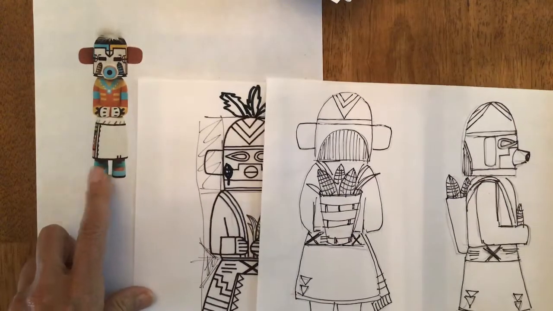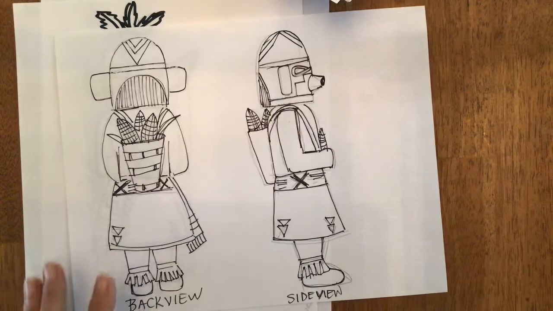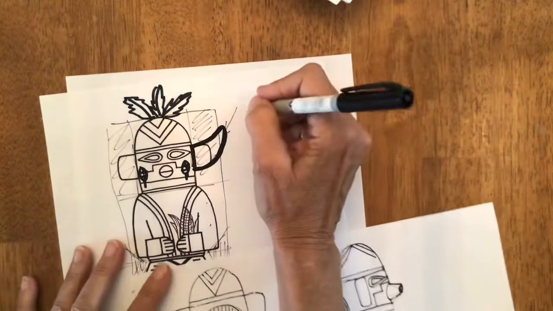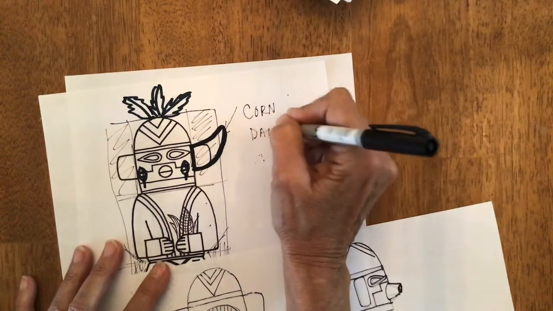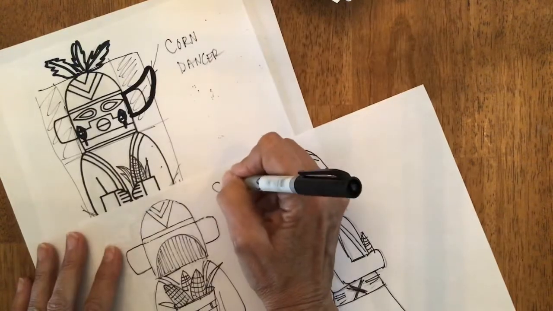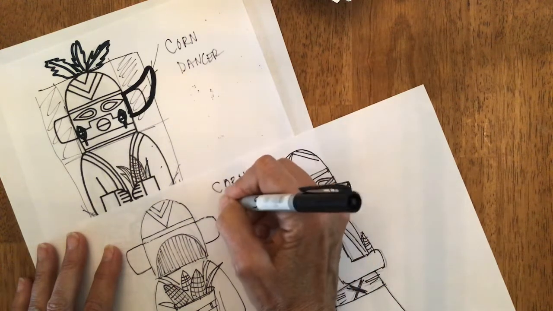If you want to show me the one that you are going to use, you could always send that to me as well. All right, and then on forms.office, I'm going to give you an opportunity to give me the name. Okay, this is the corn dancer. Put this on here as well on your papers. You might be able to get all three of them on one piece, and that'd be great.